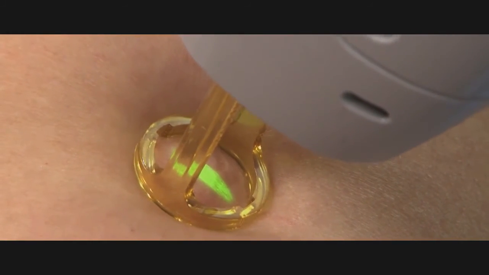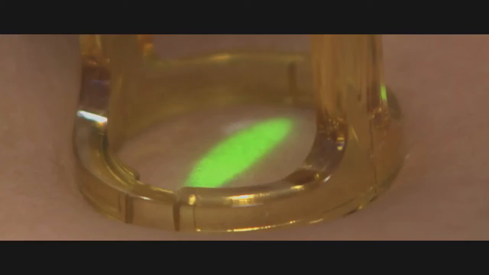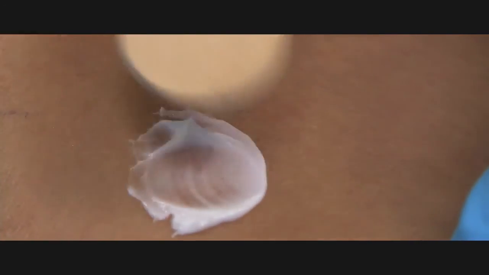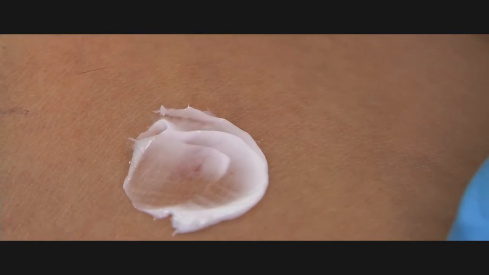The treatment endpoint is spasm and darkening of the vessel. It is also possible that the vessel will disappear momentarily. Once treatment is completed, follow the post-care instructions found in the clinical manual.